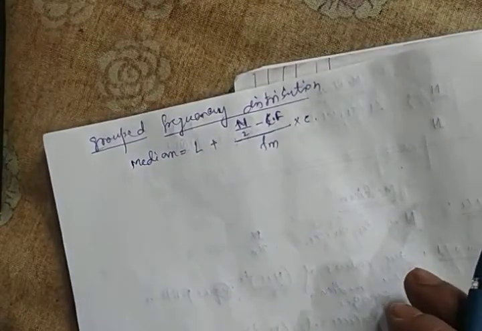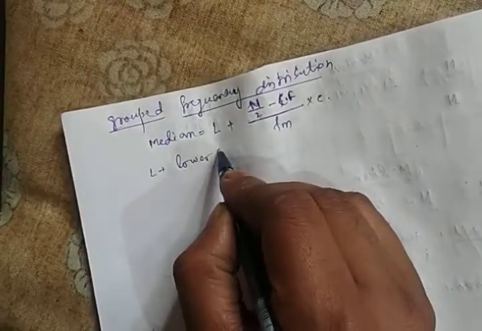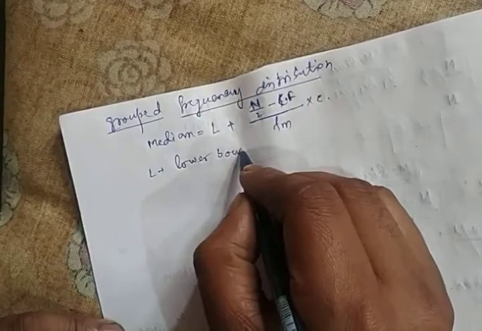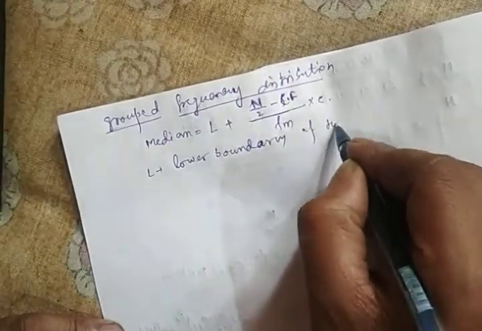Here L is the lower boundary of the class interval.